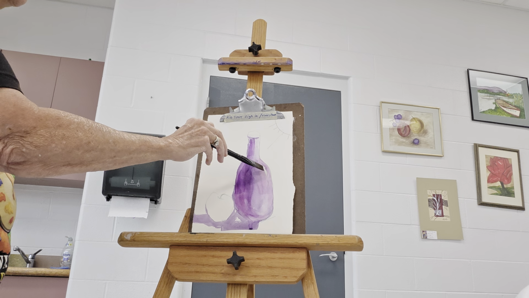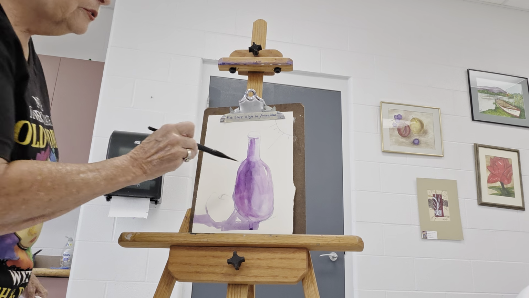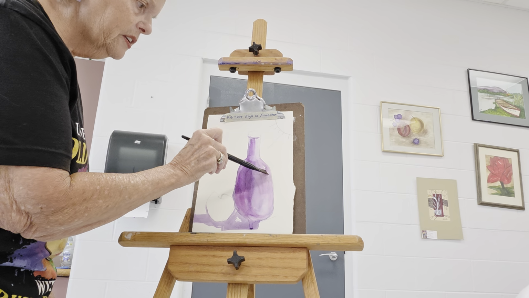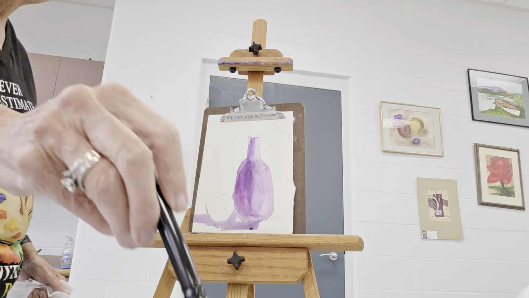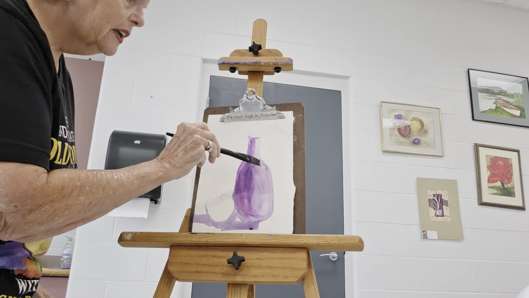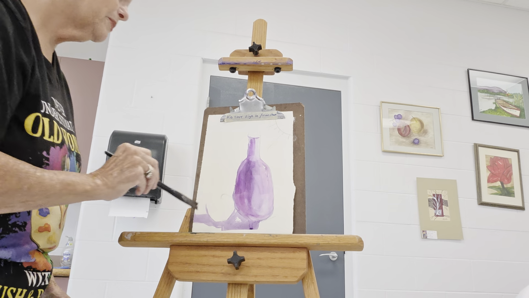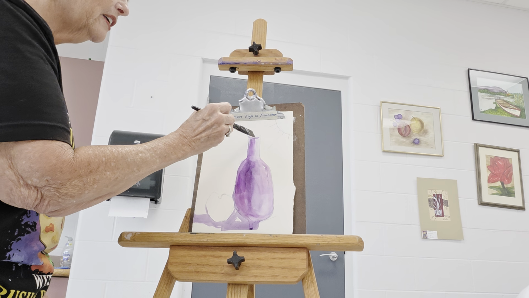This is too bright. Too much. It's too much of a light. I'm just going to kill some of it. Just going to kill a little bit of it. That was weird. Had too much paint on there. Just wipe it a little bit. That's enough reflective light here. This one needs reflective light.